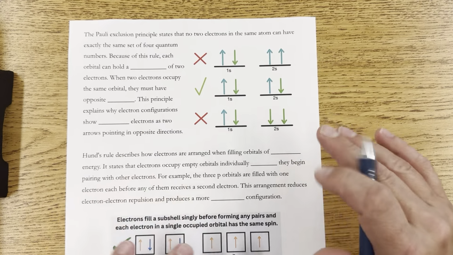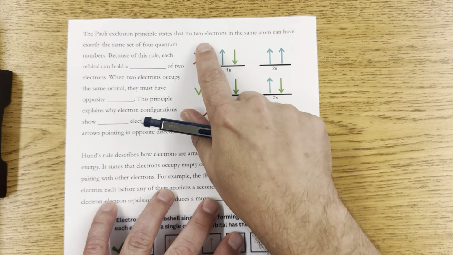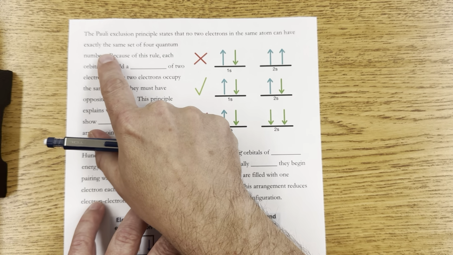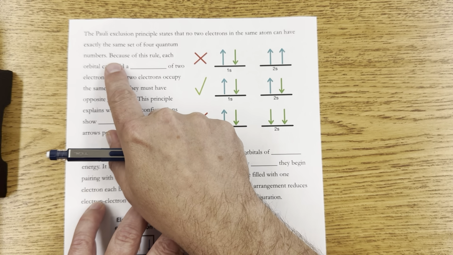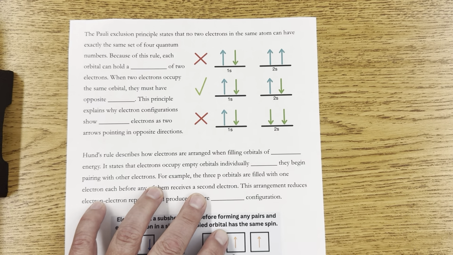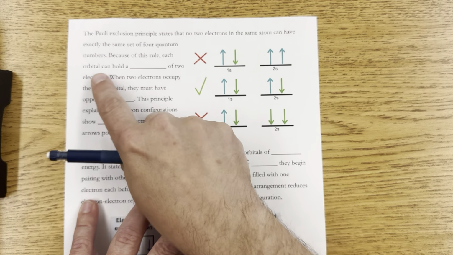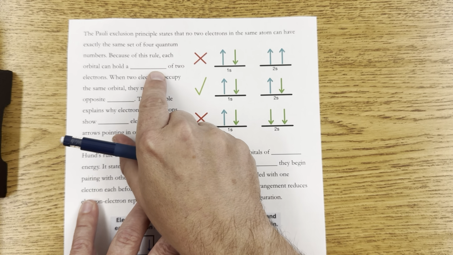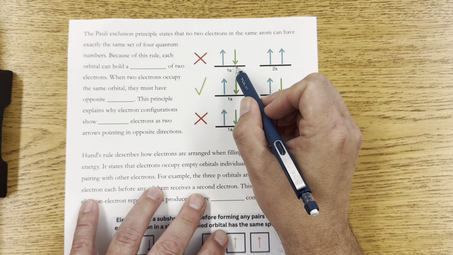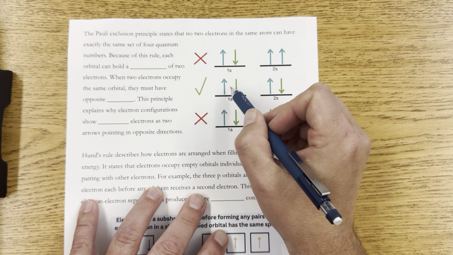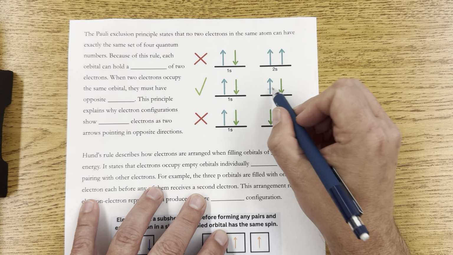All right, the second rule is the Pauli exclusion principle. It states that no two electrons in the same atom can have exactly the same set of four quantum numbers. That's kind of a lot; it'll be easier once we look at the example. Because of this rule, each orbital can hold a maximum of two electrons. So you notice the 1s orbital here has two electrons represented by these arrows, and the 2s orbital has two electrons, each represented by an arrow.